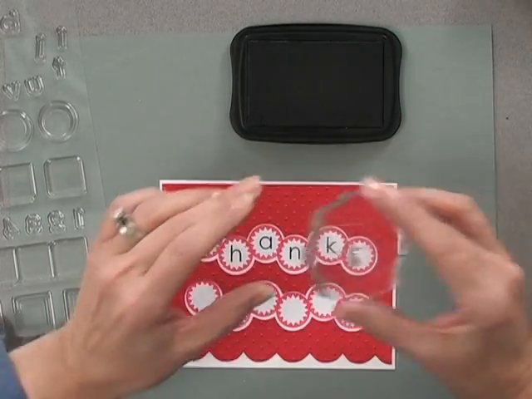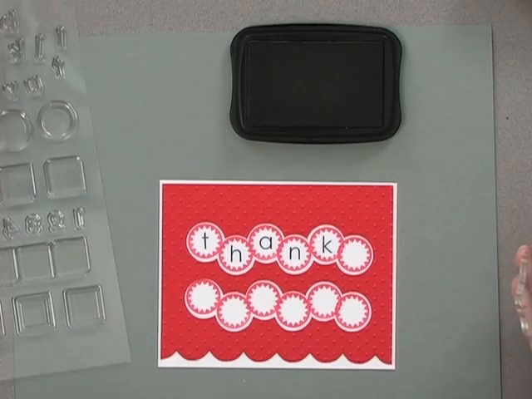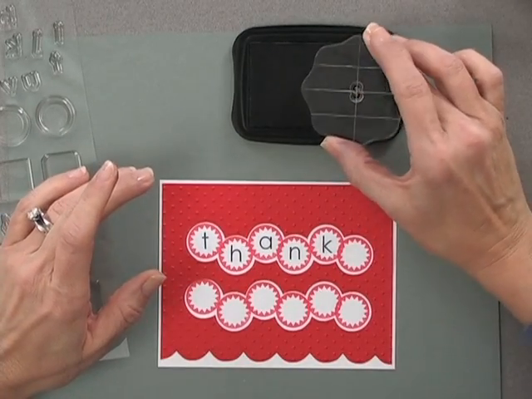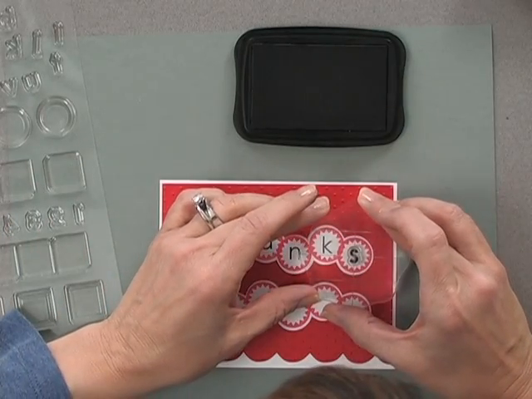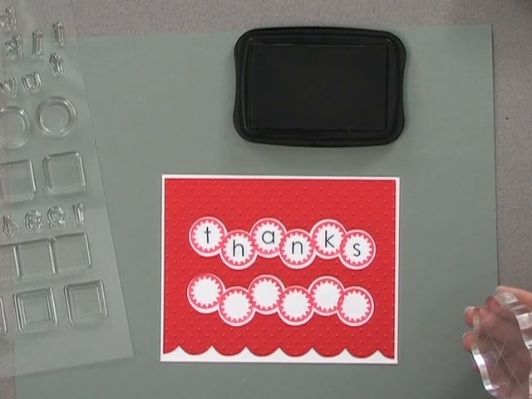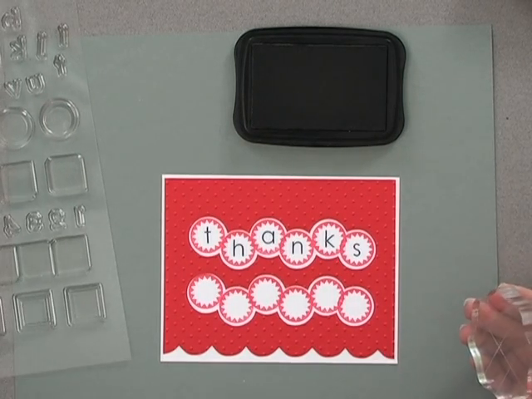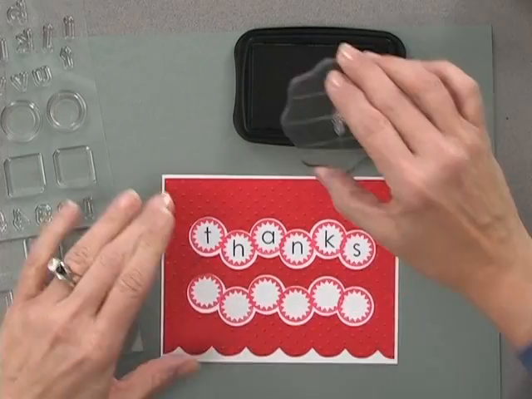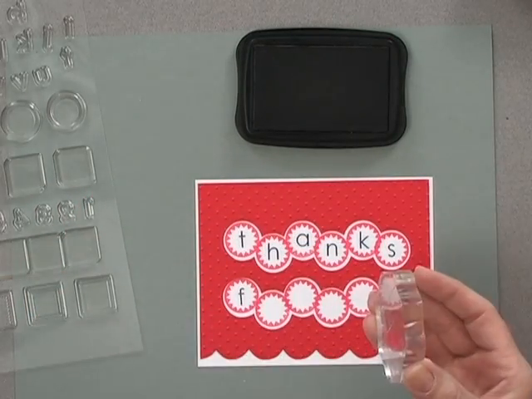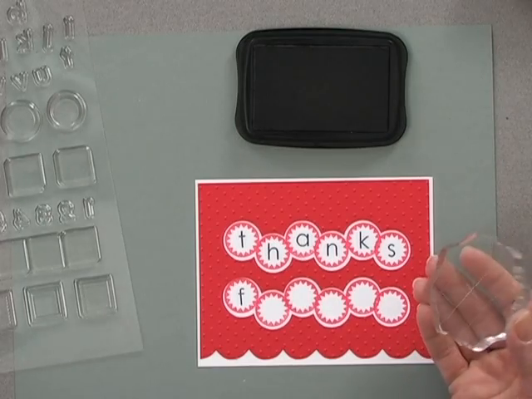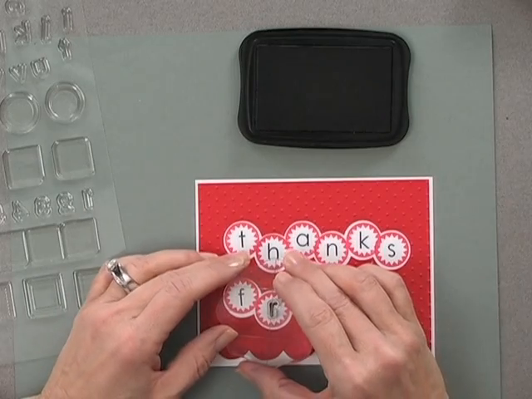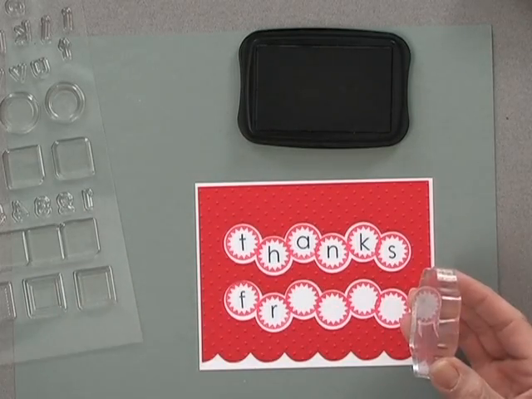And some people like to think a little bit ahead, and if they have S's in both words, they'll stamp all the S's when they have the S on the block. Well, I like to spell it as I go, so you might see me pick up the same letter more than once, but you can see how quickly this is going and how easy it is to create the perfect greeting onto your card front. So let me finish it up just so you can see the finished card as I go.